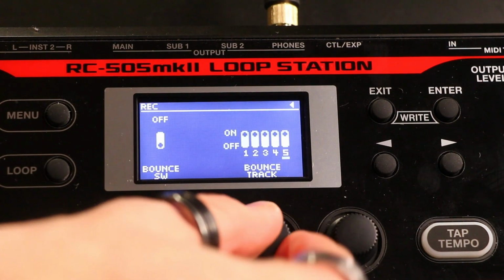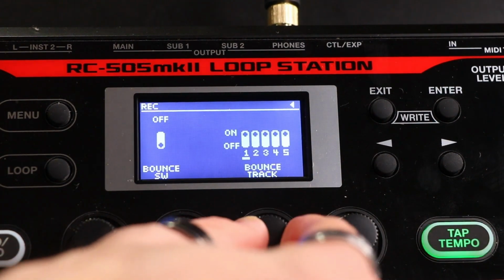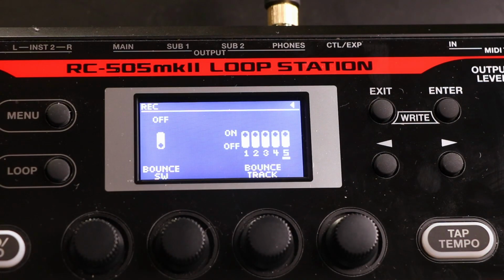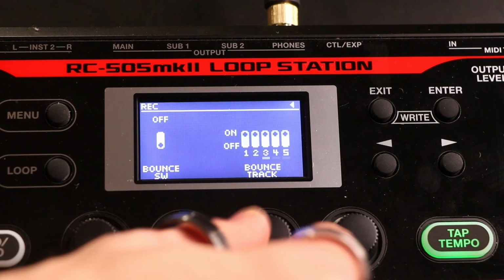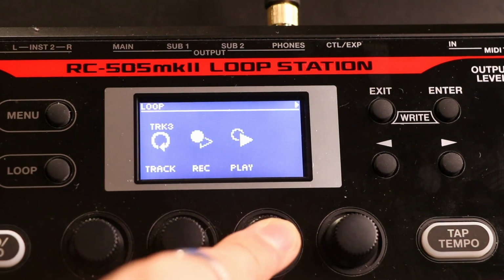Here on the bounce tracks, you can select which track will be bounced in the track that you want. If they are all selected, you will then also be able to bounce the track effects with it, but if at least one of them is not selected, then the track effects will not be recorded with it. Let's go into play now.